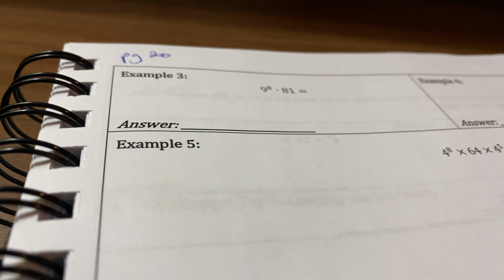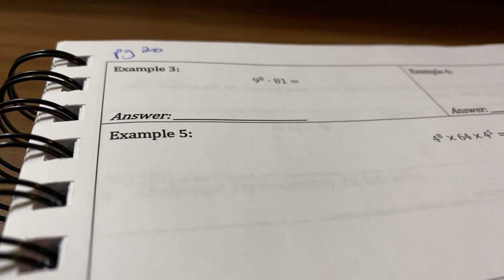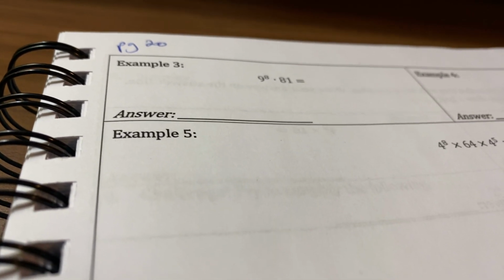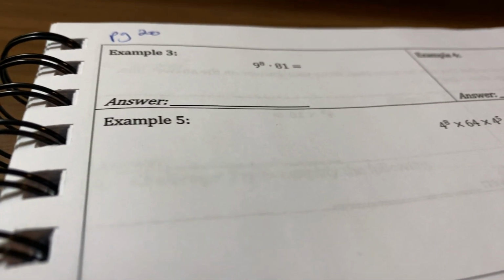And we're just about done here with this lesson. This lesson is very, I don't want to say simple, very short. We're just rewriting exponential expressions with common bases.